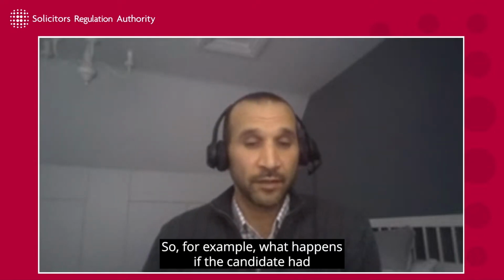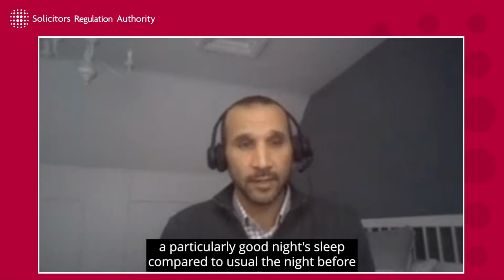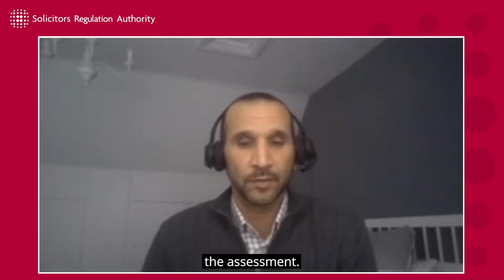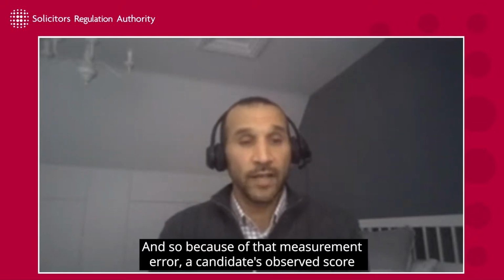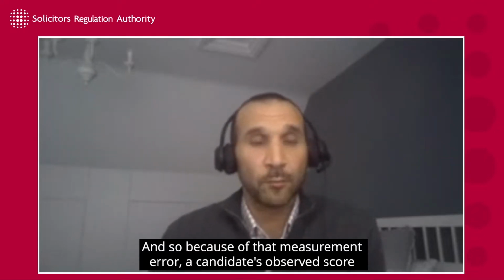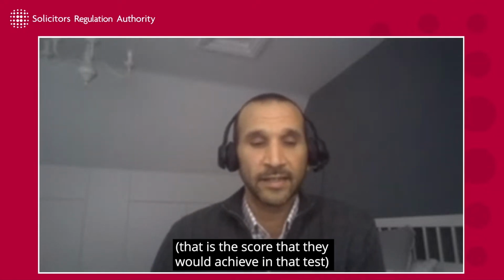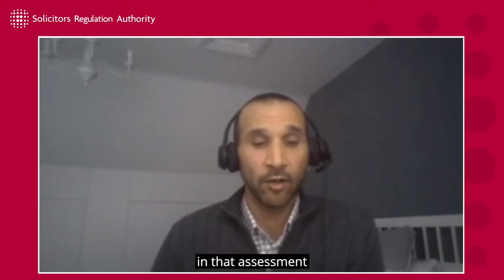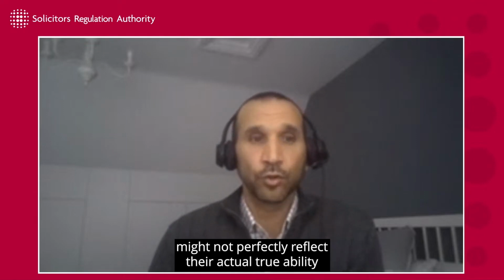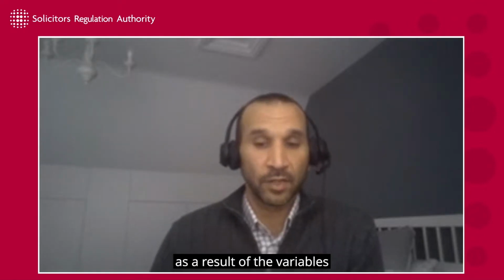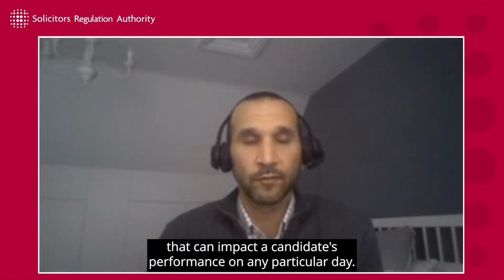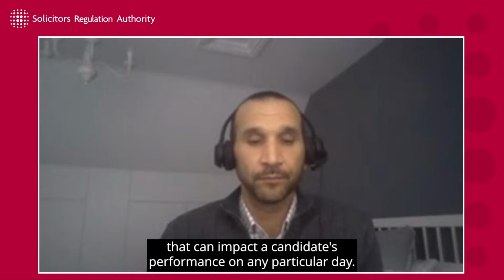So, for example, what happens if the candidate had a particularly good night's sleep compared to usual the night before the assessment. Because of that measurement error, a candidate's observed score, so that's the score that they would achieve in that assessment, might not perfectly reflect their actual true ability, as a result of the variables that can impact a candidate's performance on any particular day.